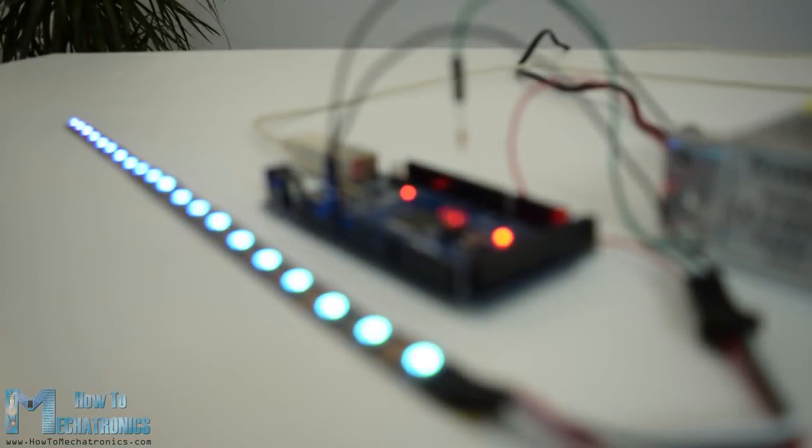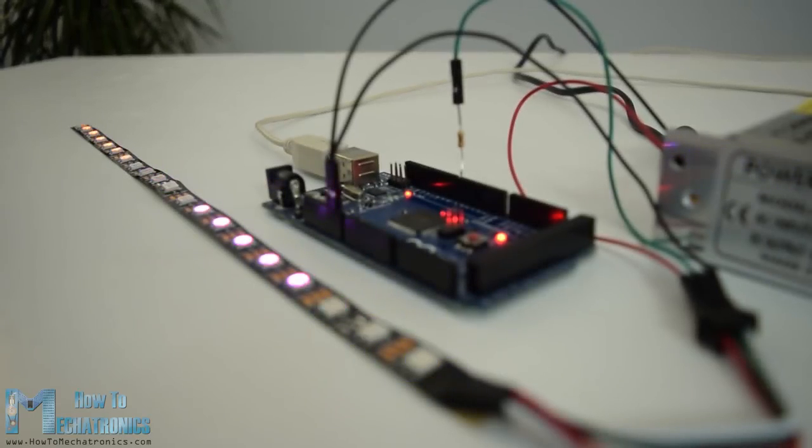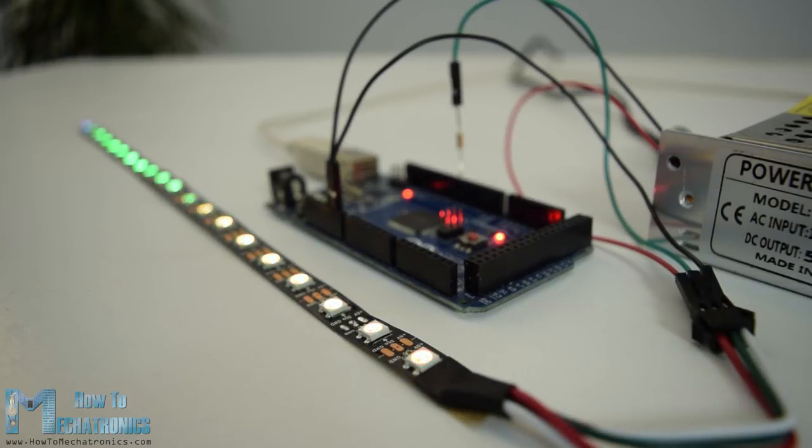The FastLED library features many other functions which can be used for making really interesting animations and light shows, so it's only up to your imagination to make your next LED project shine.